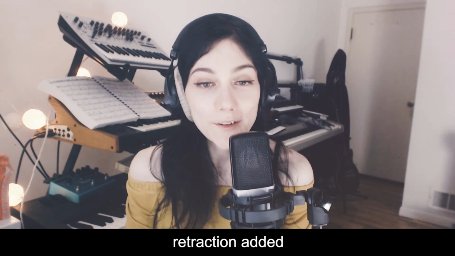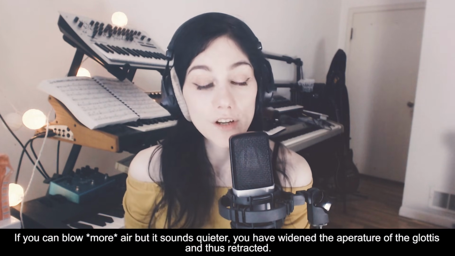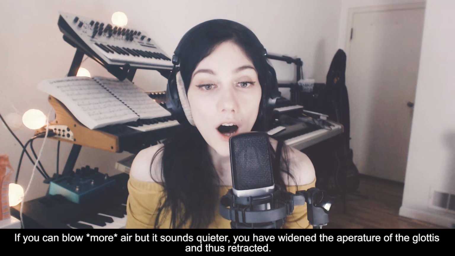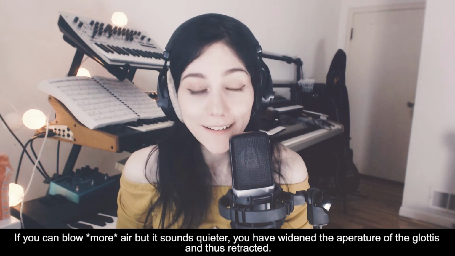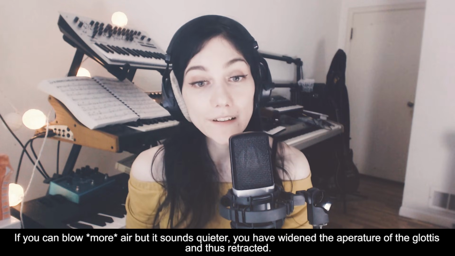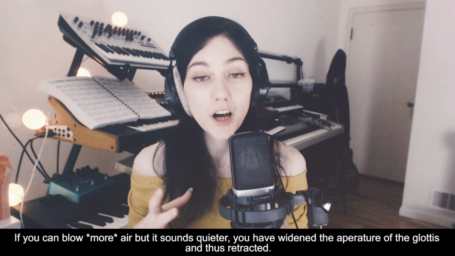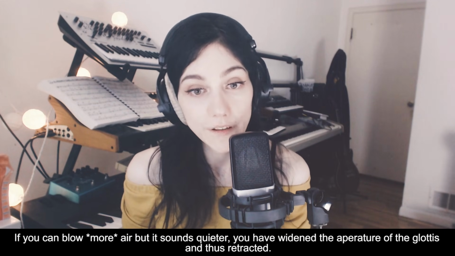Another way that you might do this is by starting with a slow amount of airflow, pushing a lot more airflow, but hearing less H, like so. I just emptied all my lungs out right there, but the fact that I was so retracted, there's just not enough turbulence there to really hear what's going on.